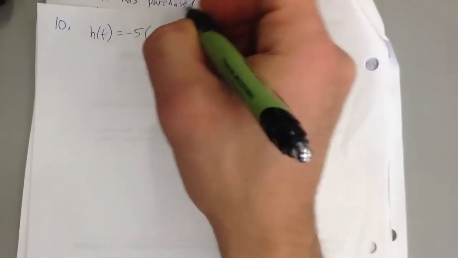Okay, let's move on to question number 10. Okay, on the same section here. So I'm going to look at question number 10. And question number 10 says that the path of a ball is modeled by the quadratic function, and then it gives us h of t. So h of t is equal to negative 5 times (t minus 2) all squared plus 23. Okay, so this is the function, where h of t is the height in meters, and time is in seconds. It asks, what is the maximum height that the ball reaches?